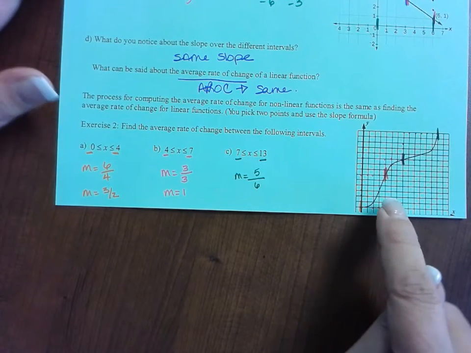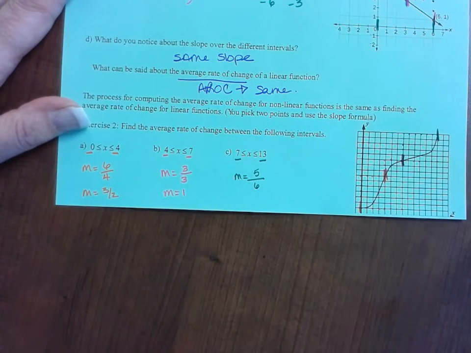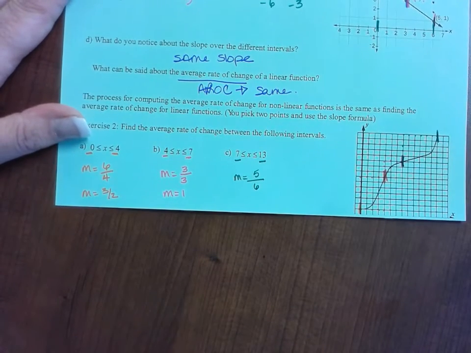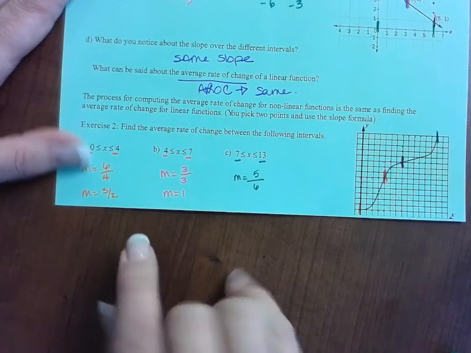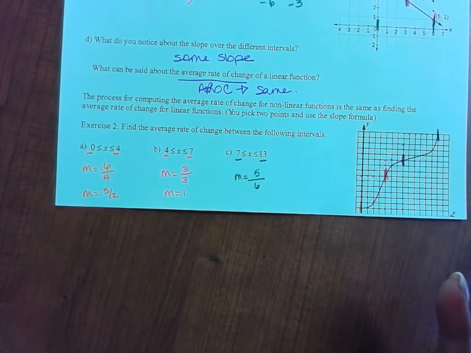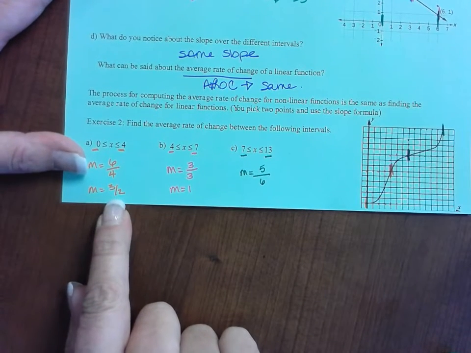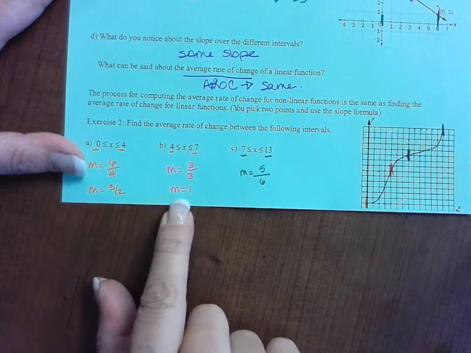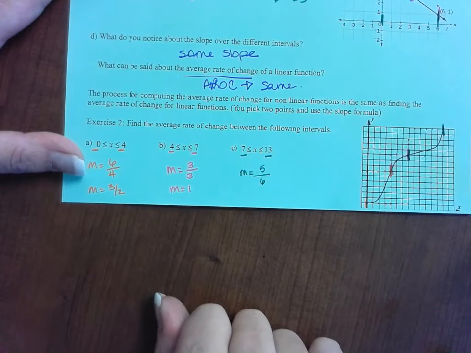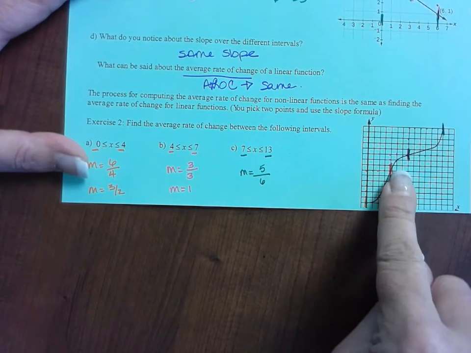What could these slopes tell me about when I'm driving my car? Which is the fastest, or the highest slope? Which number is the biggest? 3/2, 1, or 5/6? 3/2, right? It's going up a lot faster.